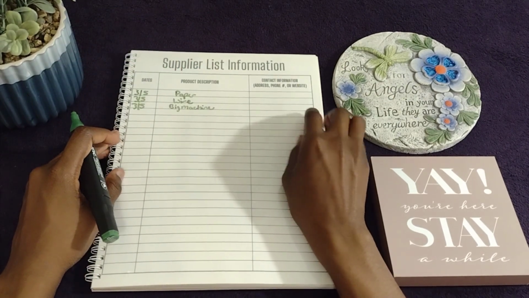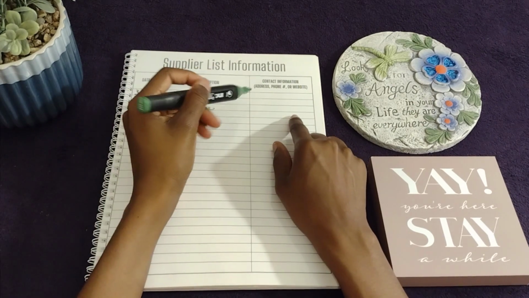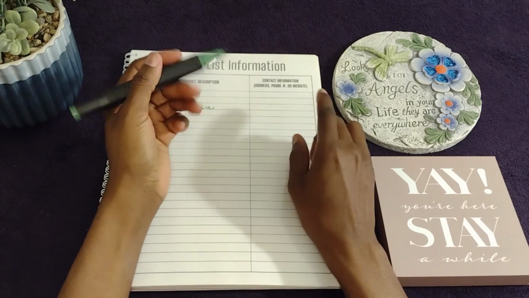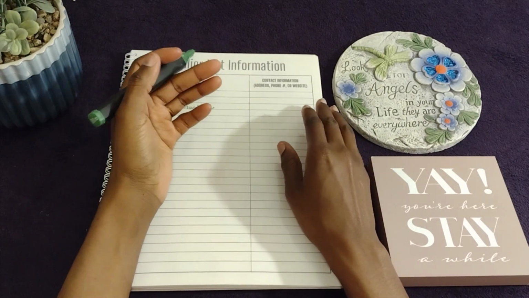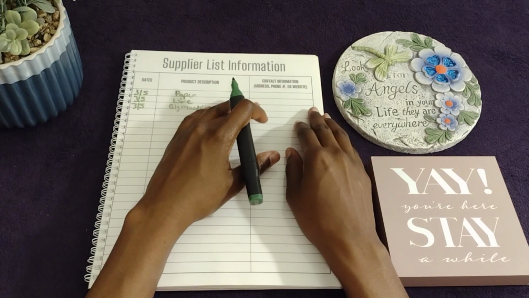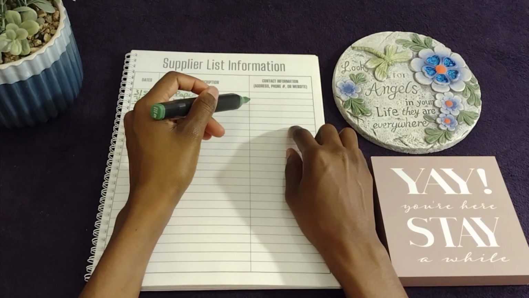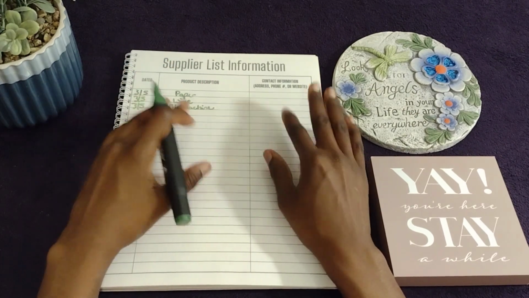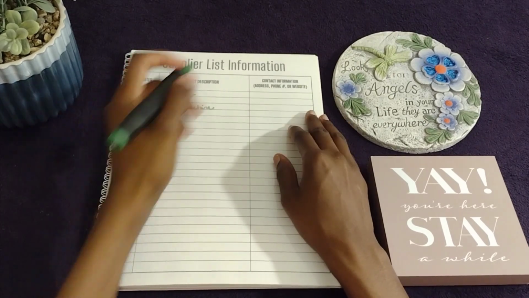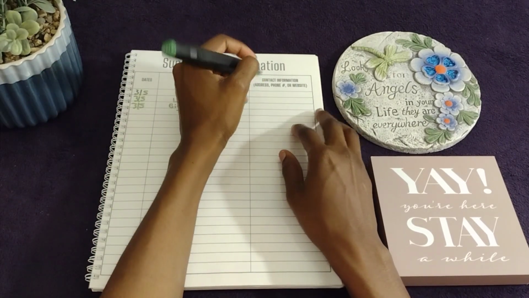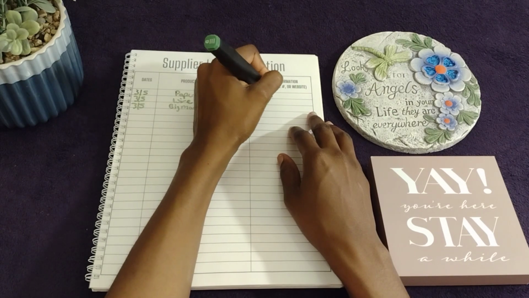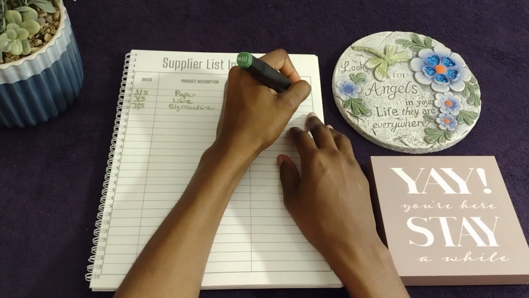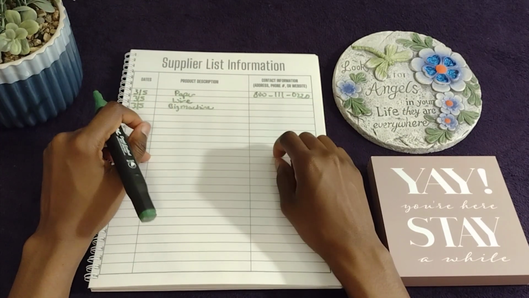Okay. And so once I am done with that, now on this last column, this is dealing with contact information. This is dealing with their address, phone numbers, or websites. So whatever information you receive from them, you just place that here. You can put their name if you want, and then their phone number, or however you want to do it. I'm just going to make up something here. So we're going to put a phone number here. We're going to say 800 111 0220 for the person that I need to contact for my paper.